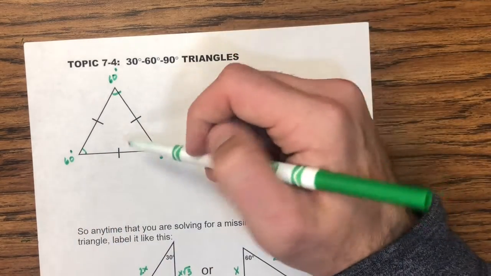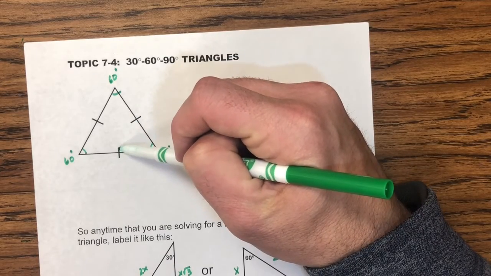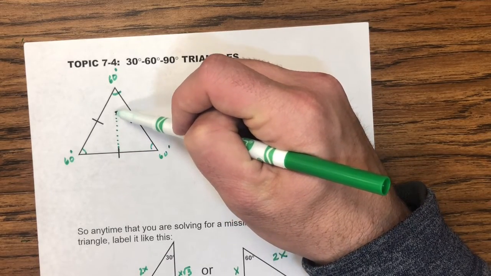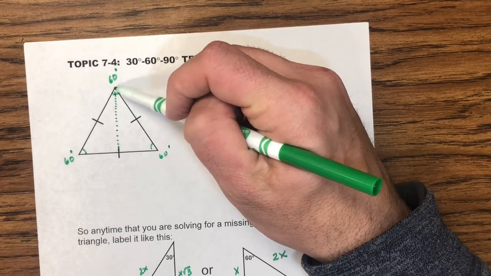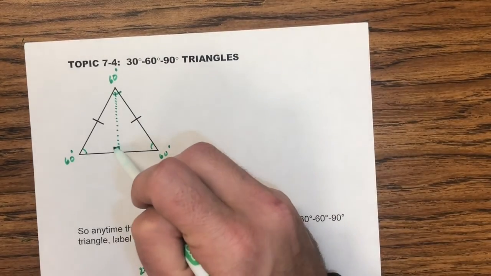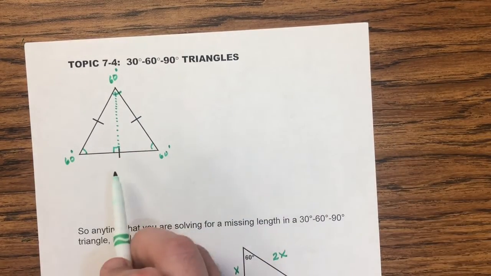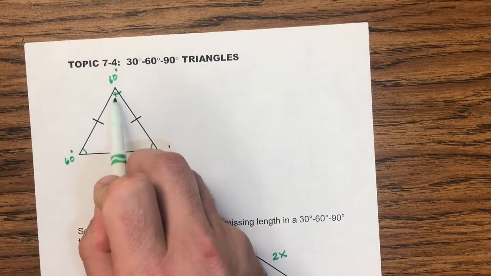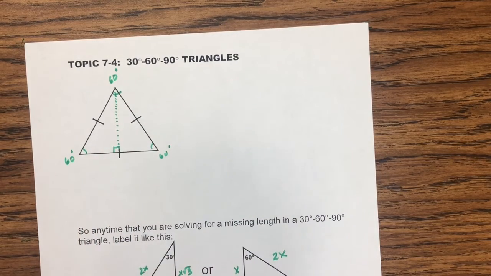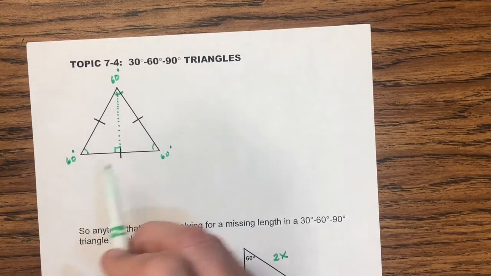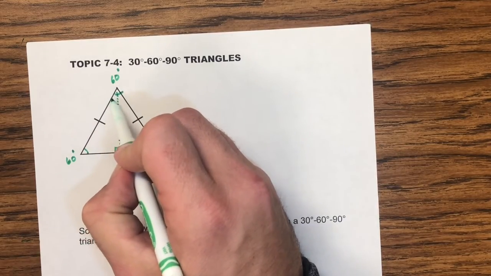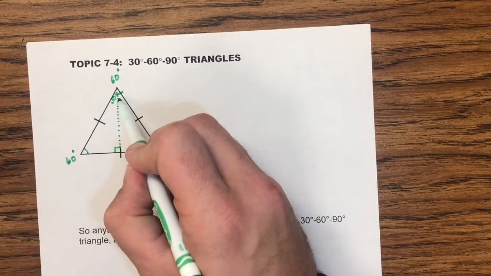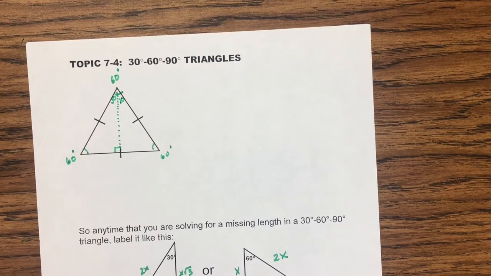Now, another important part of a triangle is the altitude, or the height. If we draw that height in there, 90 degrees with the base, that height line, that dotted line, is going to bisect this triangle. So this becomes 30 and 30. Bisects means it cuts it exactly in half.